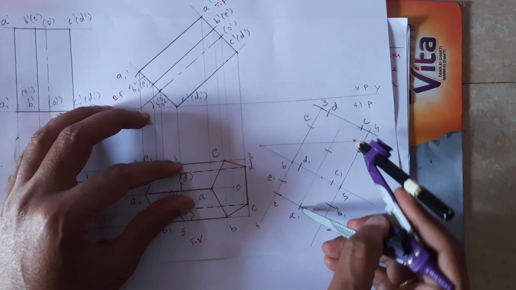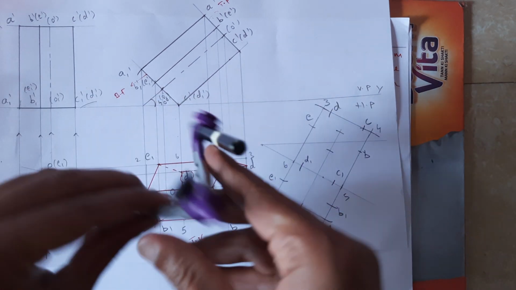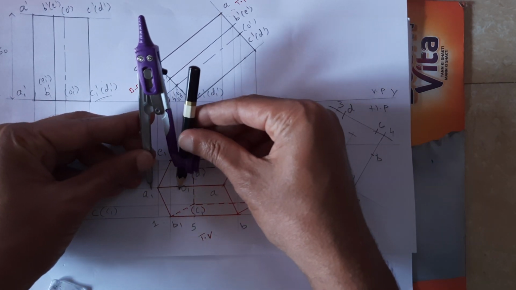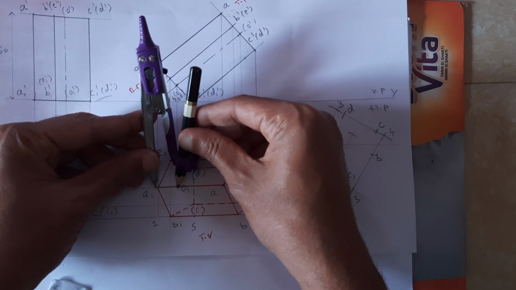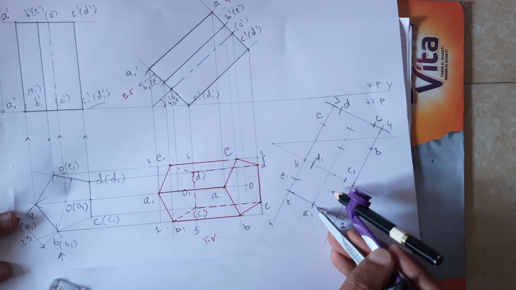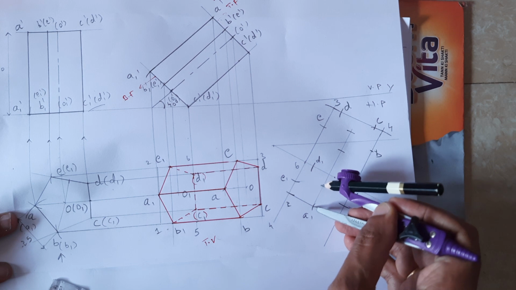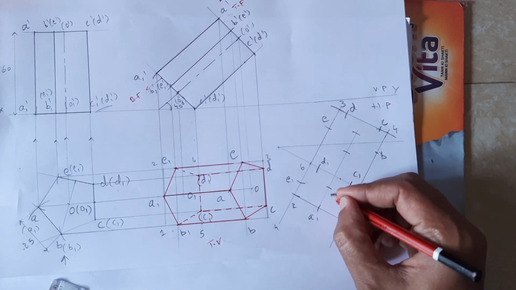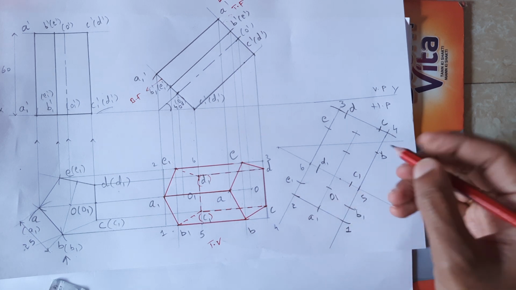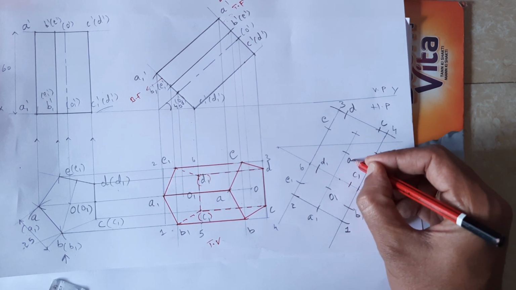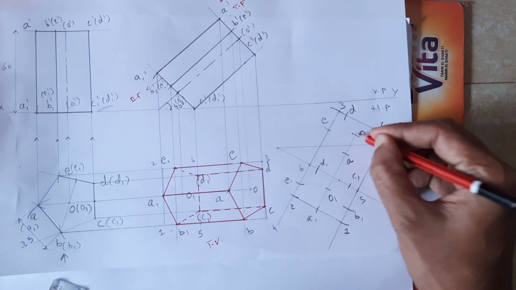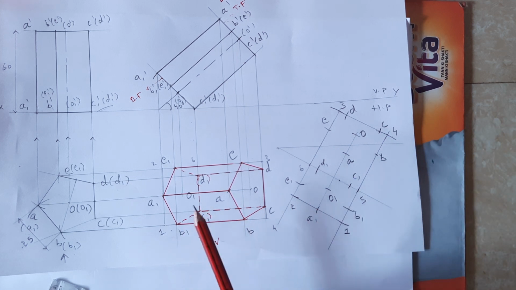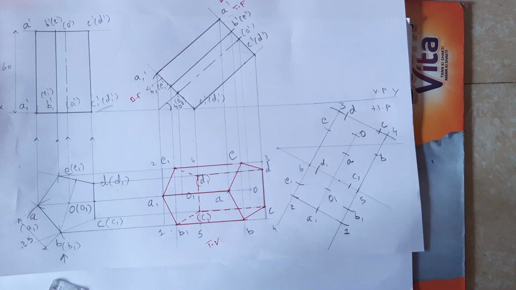That is the center, right? It is very important. And also locate O1. A1 to O1. So this one is O1, and this one is A, and this one is O. So now I am going to draw the visible and invisible edges. It is similar to this step.